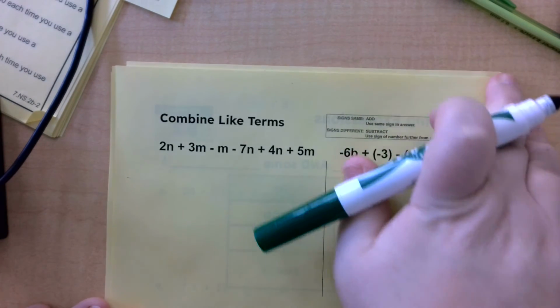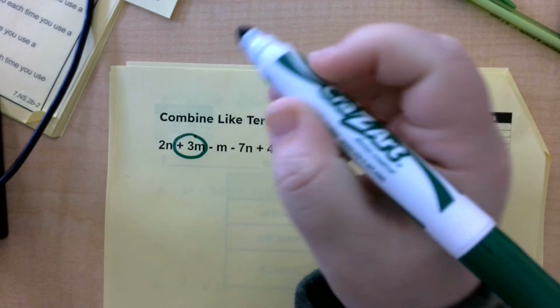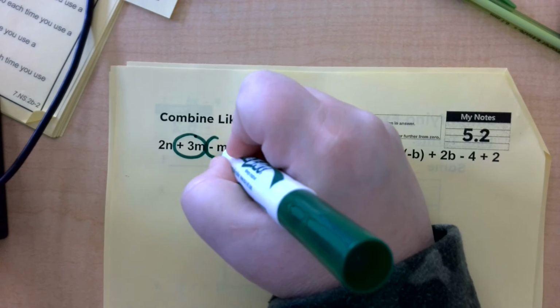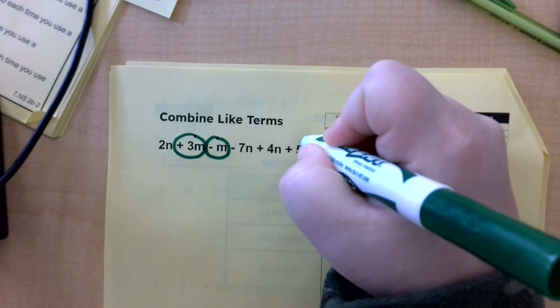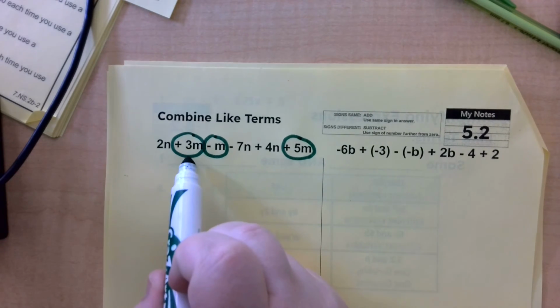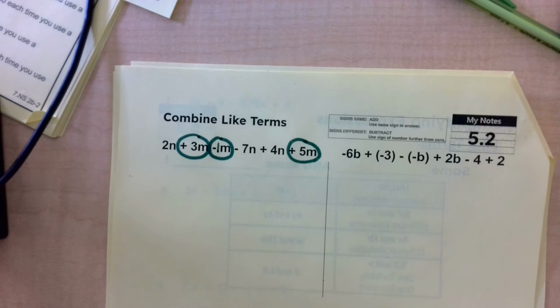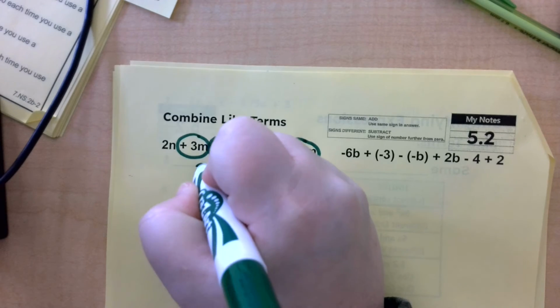We're going to circle all the m's because that comes first in ABC order. Circle plus 3m, minus m, and finally plus 5m. So now I'll just add or subtract. 3 minus 1, because remember that minus m is like minus 1m, is 2m.